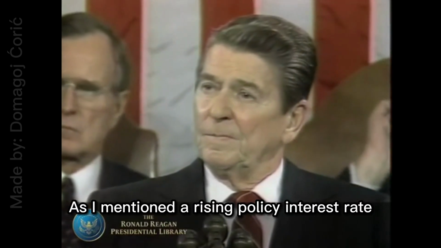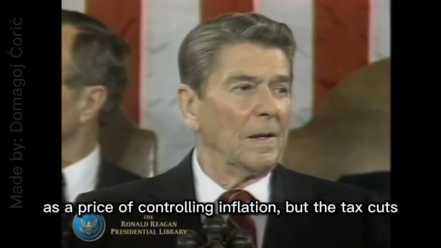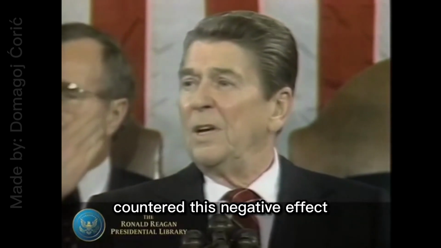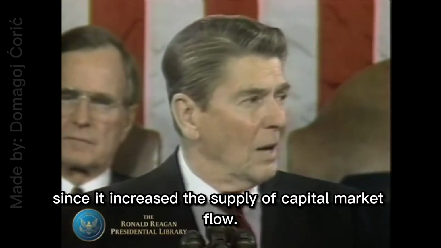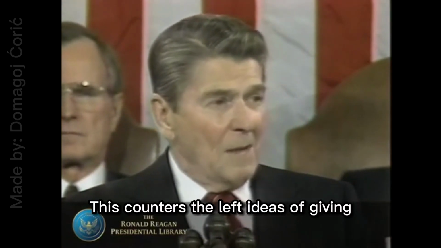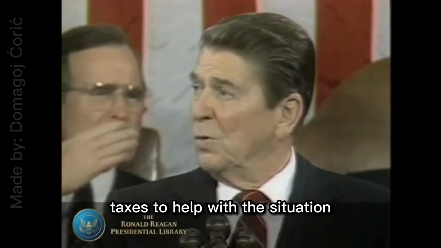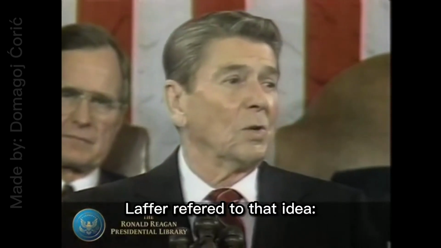As I mentioned, a rising policy interest rate slows the entire economy as a price of controlling inflation, but the tax cuts countered this negative effect since they increased the supply of capital market flow. This counters the left's ideas of giving inflation relief checks and raising marginal taxes to help with a situation that high interest rates cause. Laffer referred to that idea.